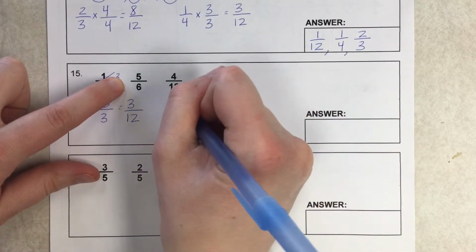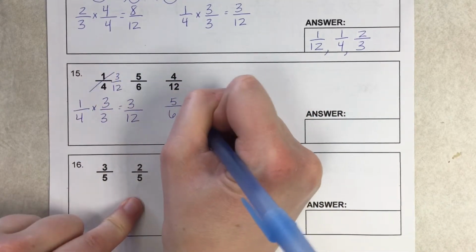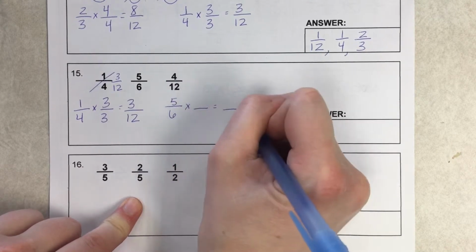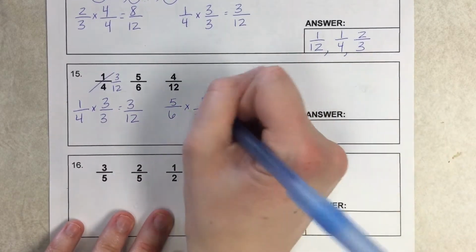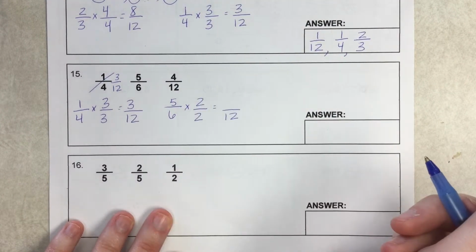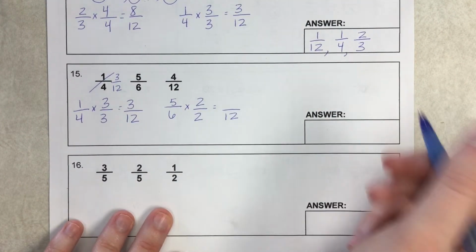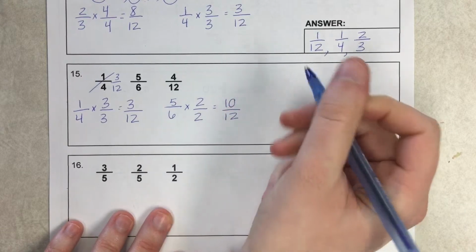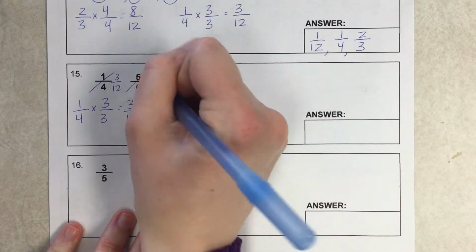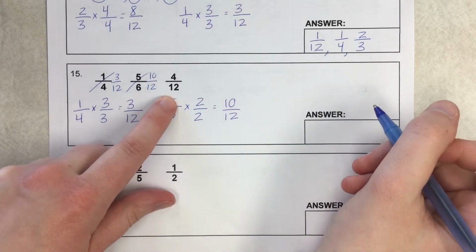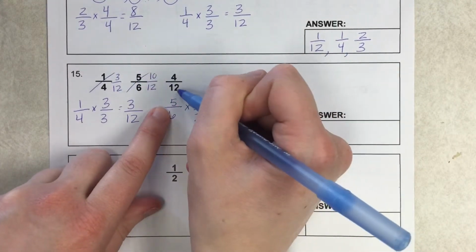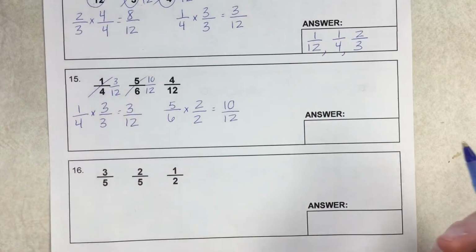Now I have to do the same thing with 5/6, multiply by a whole to get a denominator of 12. 6 times 2 equals 12. I need to multiply it by a whole to get an equivalent fraction, 2/2. 5 times 2 equals 10. So I'm going to cross out 5/6 and change it to 10/12. Then I don't need to change my 4/12 because the denominator's already in 12s.